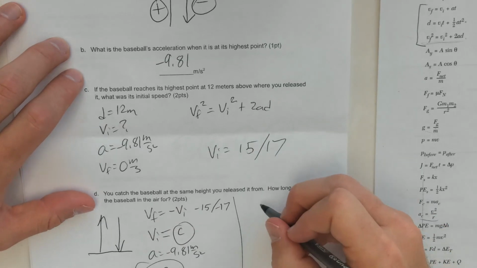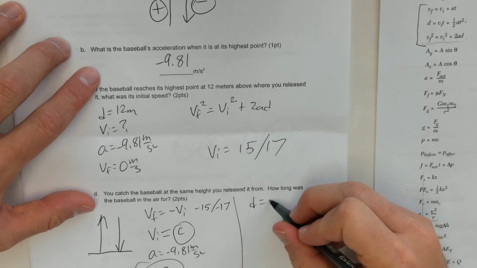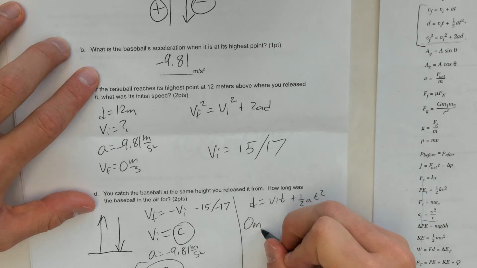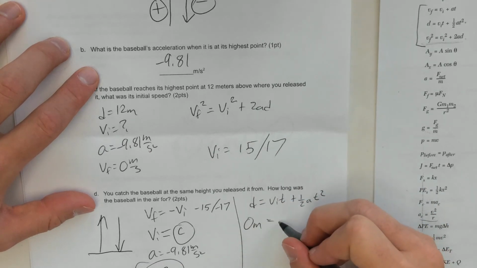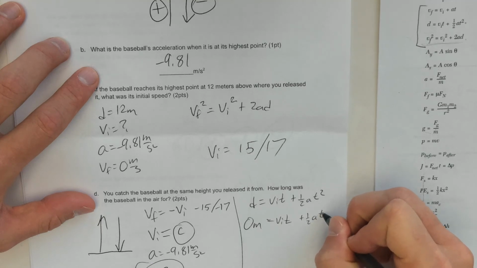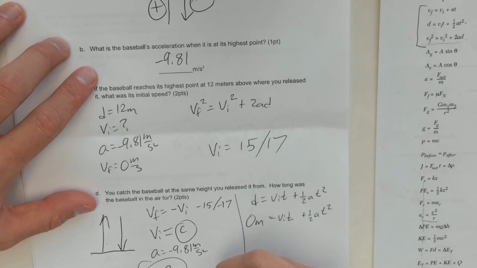So you also could have done it this way. D equals VIT plus 1/2 AT squared, and you could have used 0 meters as your displacement, because it goes up and it comes down to the same exact spot. This equation would have been VF equals VI plus AT.